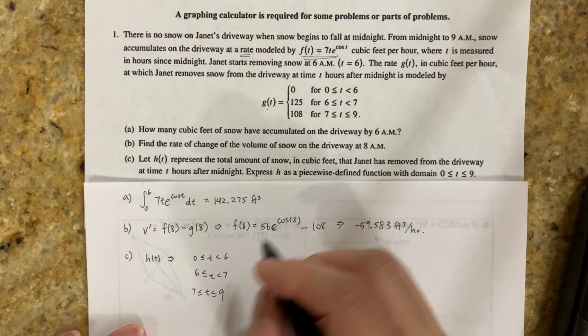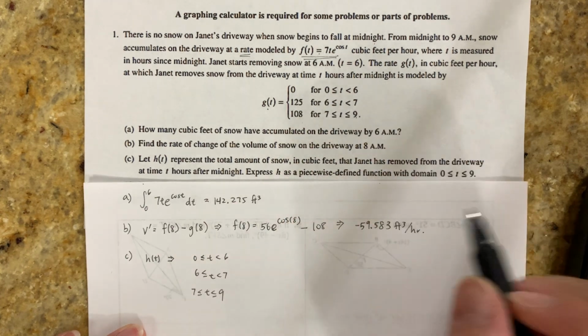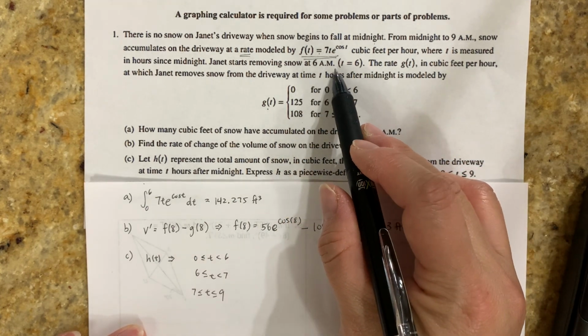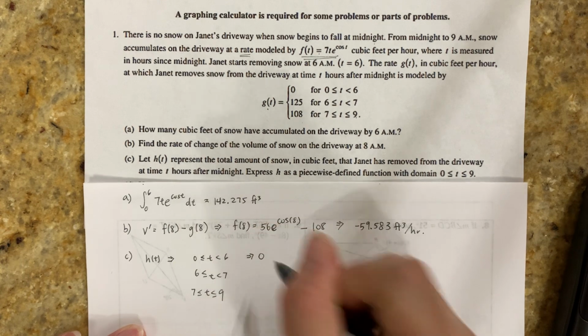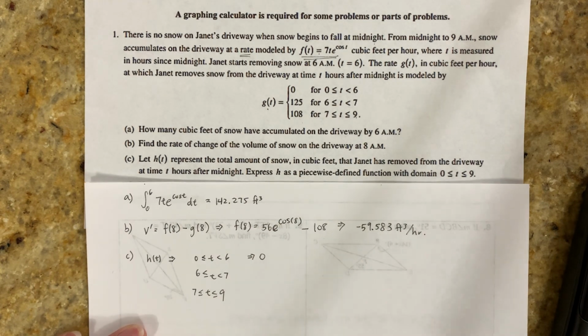Well, we know in the first hour, in between 0 to 6, nothing happened because she didn't start removing the snow until 6 o'clock. So this is 0 for the first one. That one's nice and easy, right?